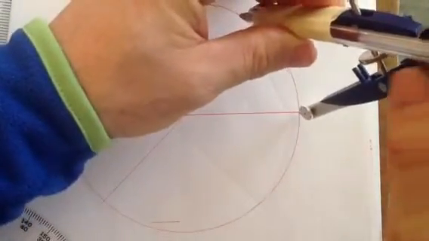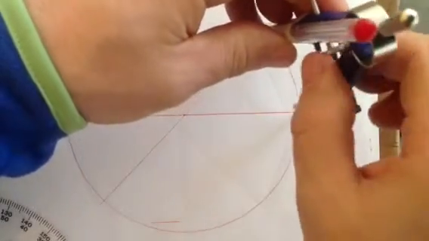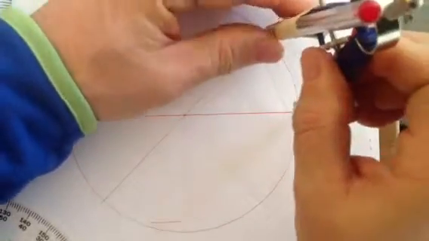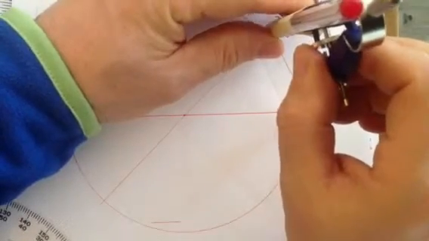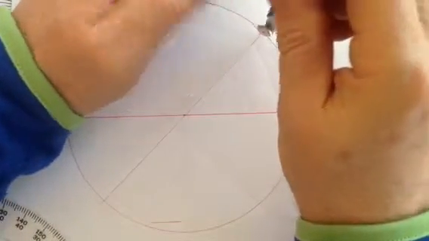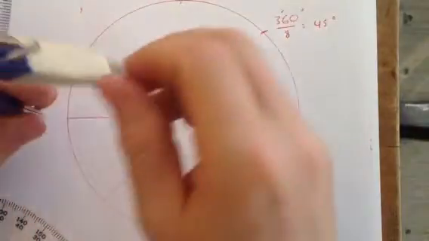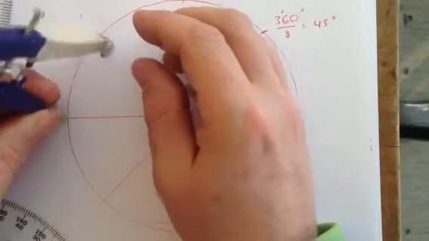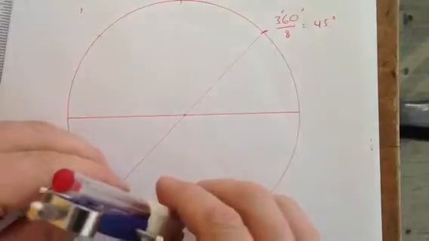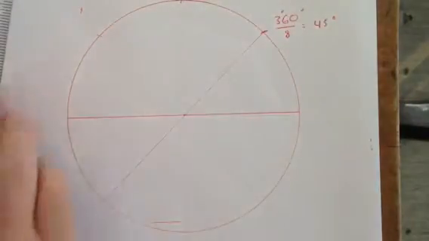You could also just adjust your compass and measure the length of the chord here. The chord is going to become your side length. So make sure it's exact, and then go around from there, and go around from here, and then I'm done. Remember, you don't have to keep going around here because the diameters will join up to these endpoints. Okay?